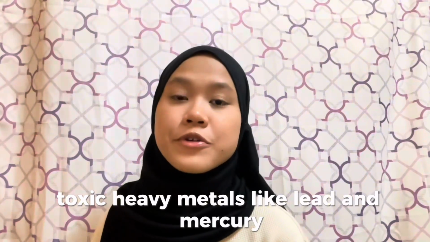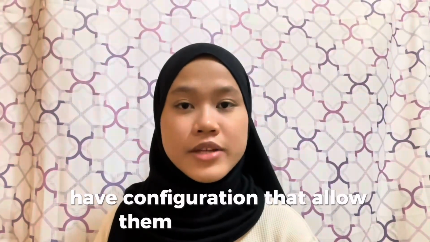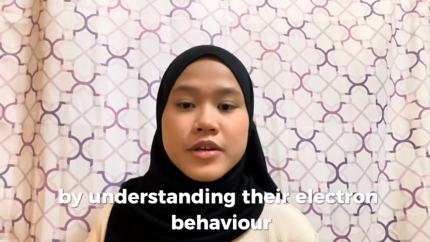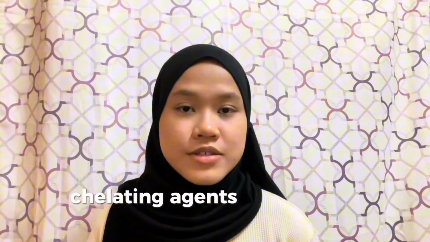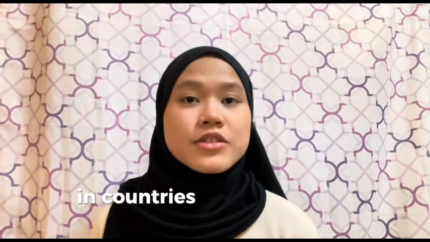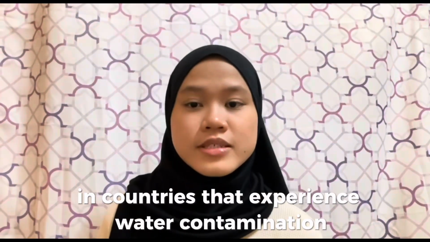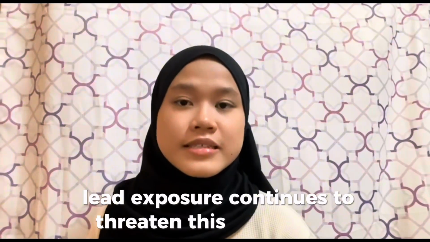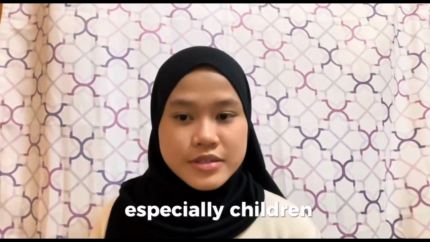Next, environmental chemistry. Toxic heavy metals like lead and mercury have configurations that allow them to form strong and harmful bonds in the body. By understanding their electron behavior, scientists can design chelating agents that remove these toxins from water or human tissue. So, electron configuration does not just help us build, it also helps us protect. In countries that experience water contamination, lead exposure continues to threaten the community, especially children.